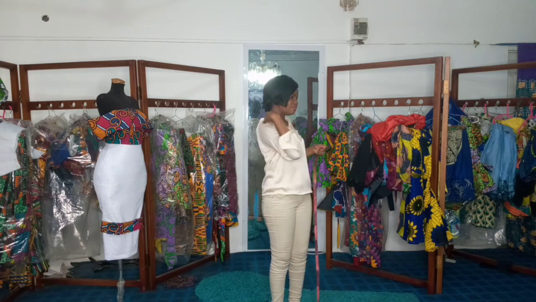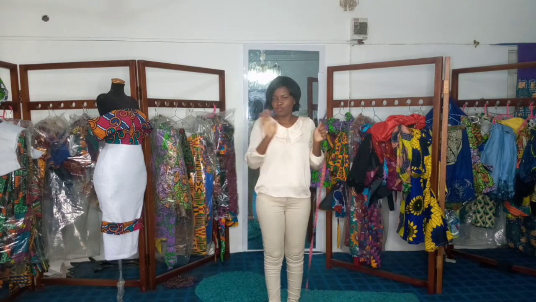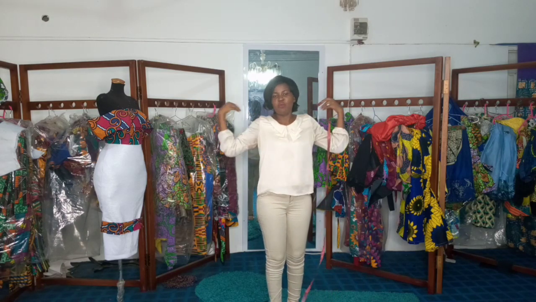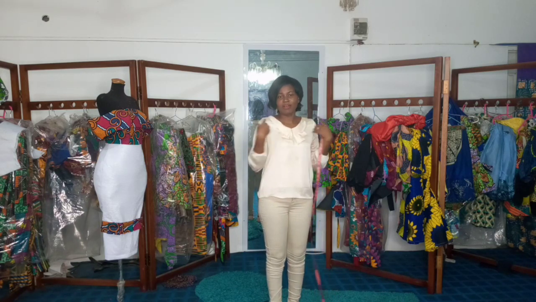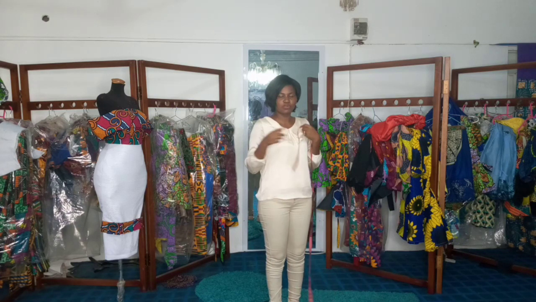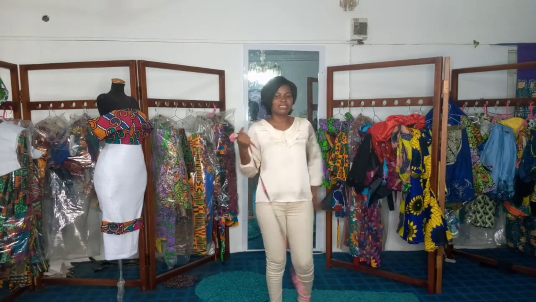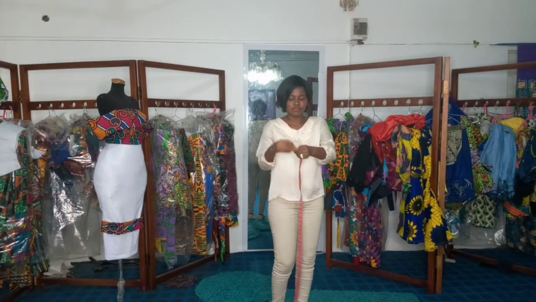Then for the across back, I'll add 1 inch to it for my shoulder to shoulder for a normal figure. But if the person is not normal, some people have wider shoulders and all that, so that is different. But I'm a normal figure, so the 13 that I take for my front, I add 1 inch to it for my across back, since I can't take my back measurement, and then another 1 inch for my shoulder to shoulder.